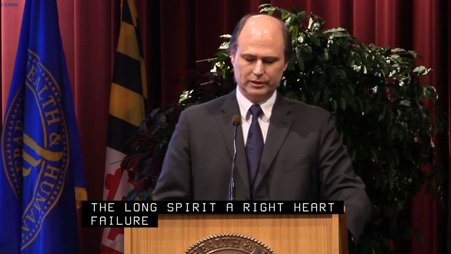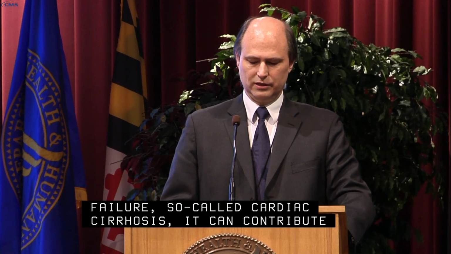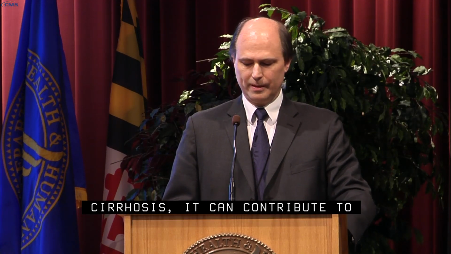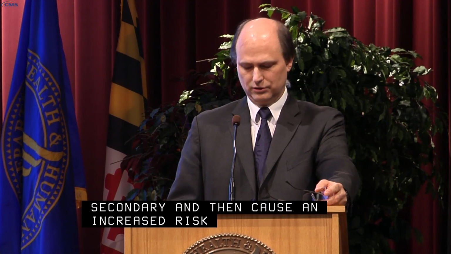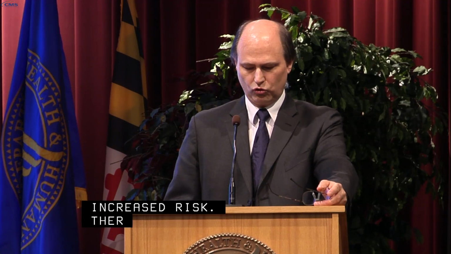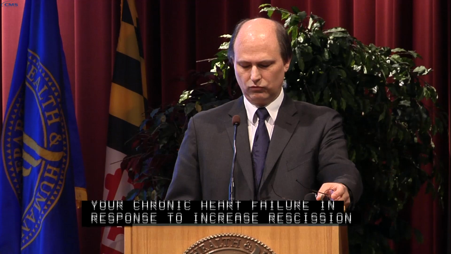It can also contribute to secondary hypercoagulable states that may then cause an increased risk of pulmonary embolism. There may be signs of jugular venous distension also that demonstrate the increase in the venous pressure. Chronic cor pulmonale, or chronic right heart failure, essentially, chronic cor pulmonale means the right ventricle is hypertrophied in response to an increased resistance to flow through the lungs. And in patients with chronic lung diseases, these can be linked to the right heart failure.